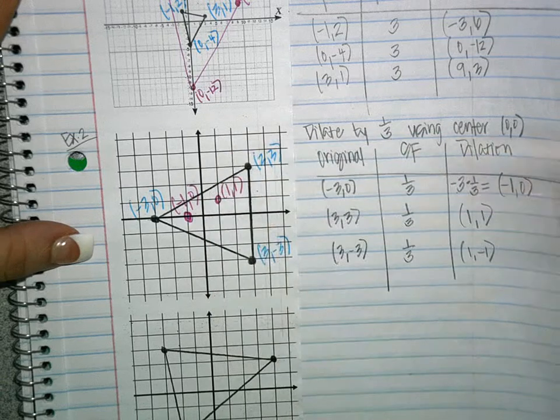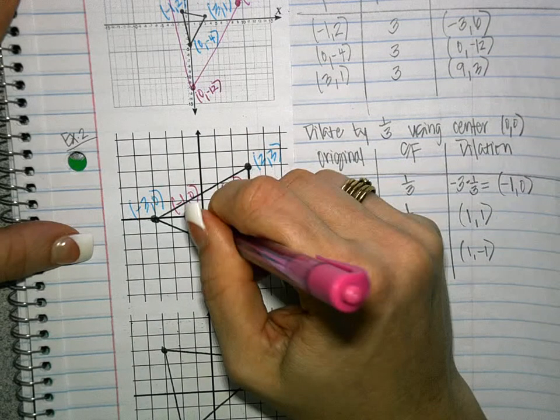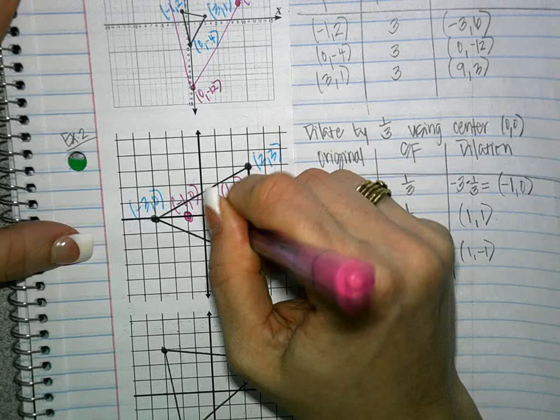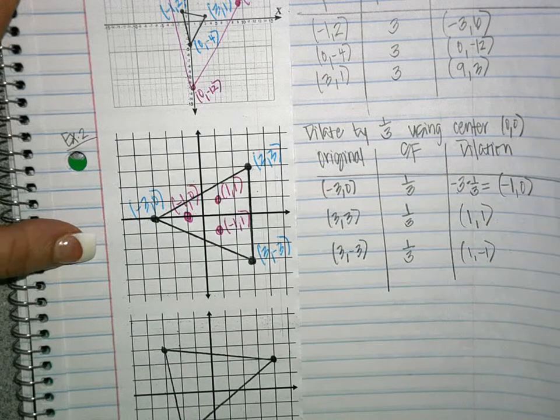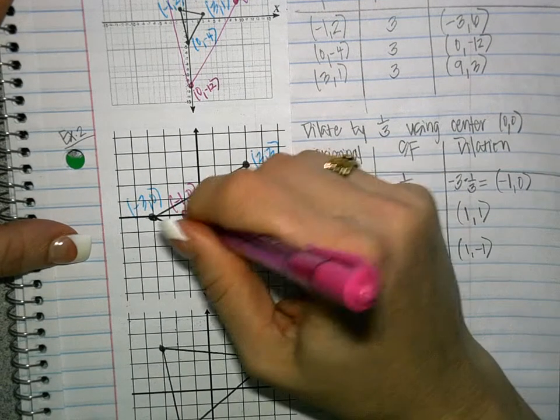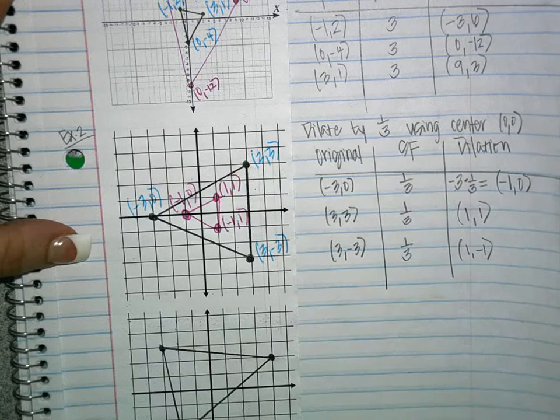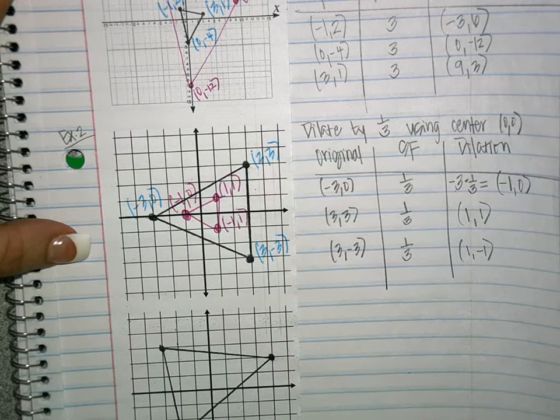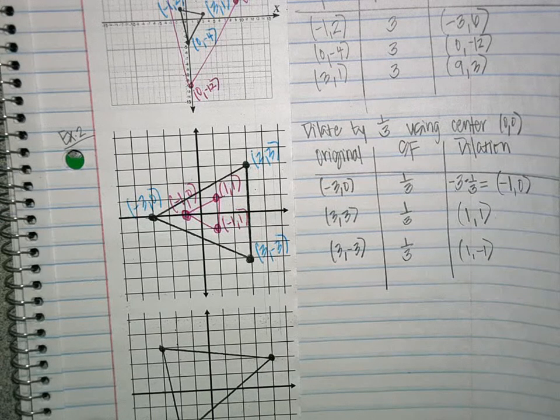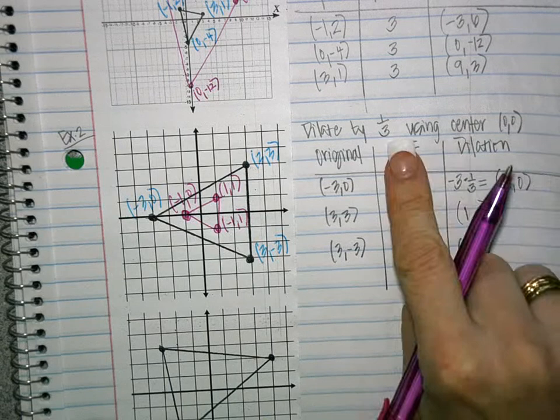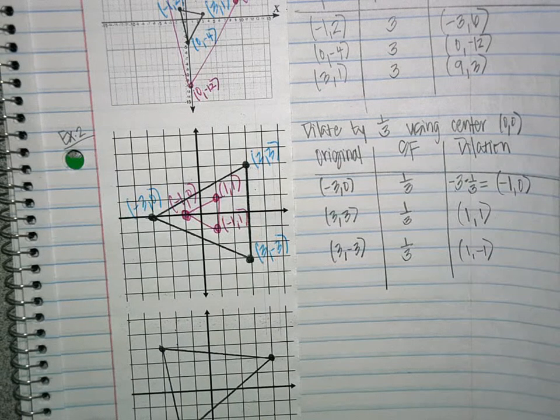So 1, 1, and then over 1 down 1, -1, 1. Then once you have your 3 points, connect the dots to make a triangle. So this is dilated by 1/3. If you're dilating by a whole number, that means it's getting bigger. If you're dilating by a fraction, it's getting smaller. Okay, so dilations are getting bigger or getting smaller.